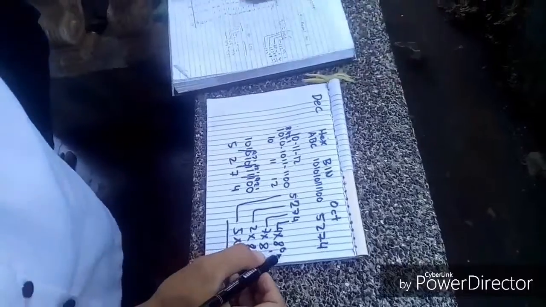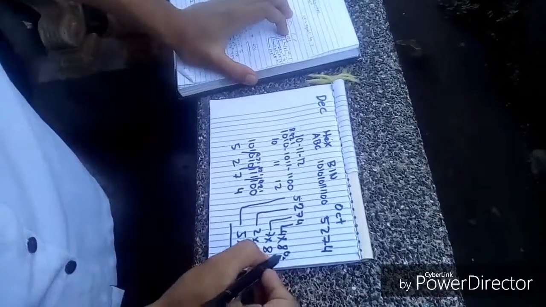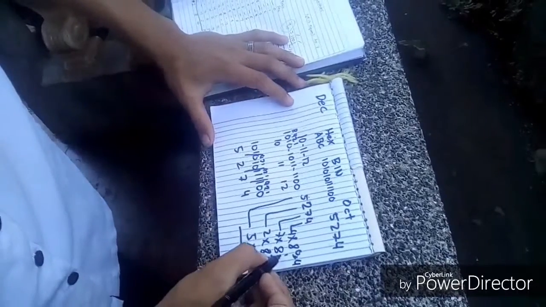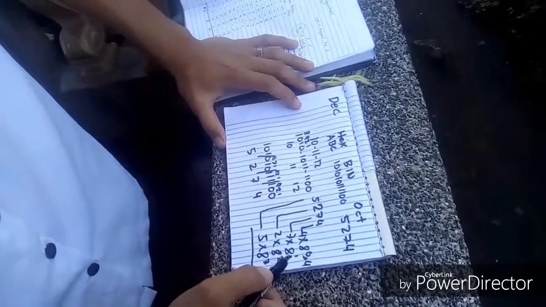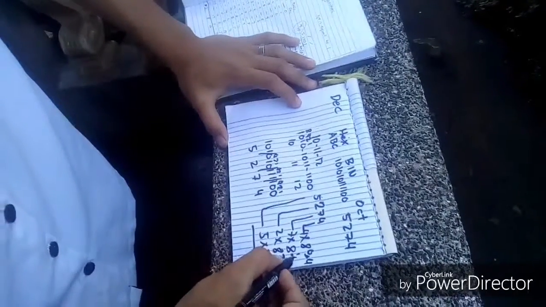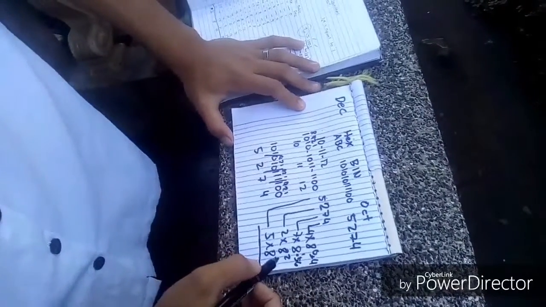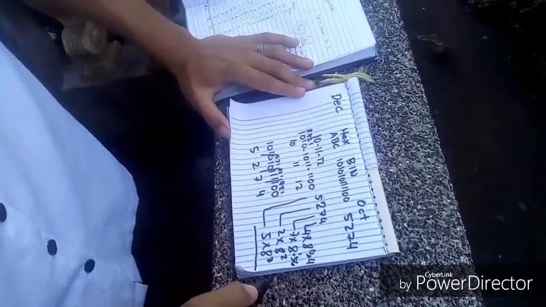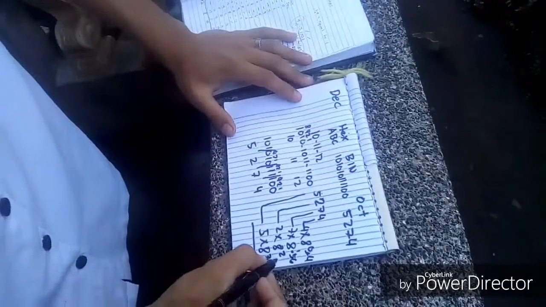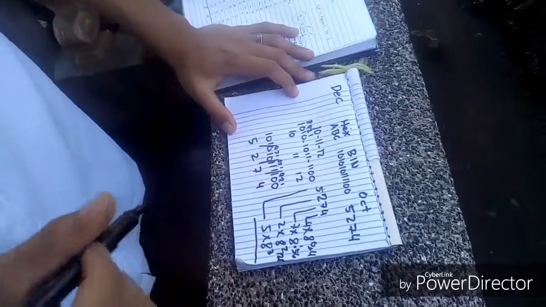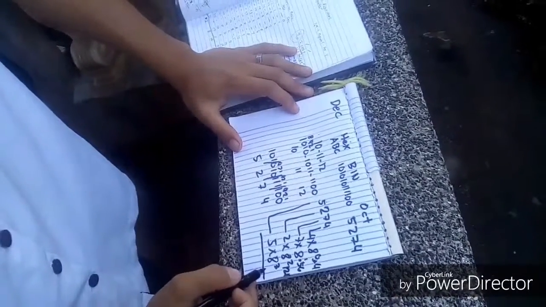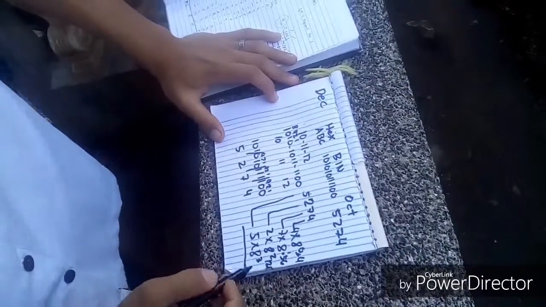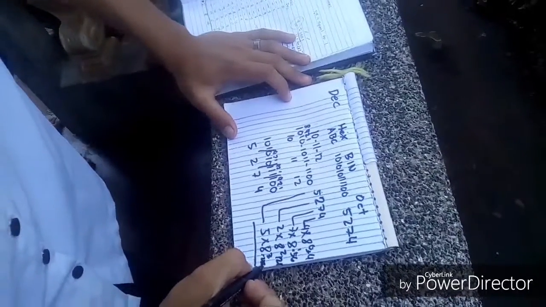So 8 raised to 0 is 1, times 4 equals 4. 7 times 8 raised to 1 equals 8 times 7 equals 56. 8 raised to 2 is 64, times 2 is 128. 8 raised to 3 is 512, times 5 is 2,560.